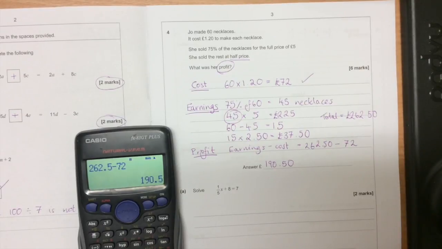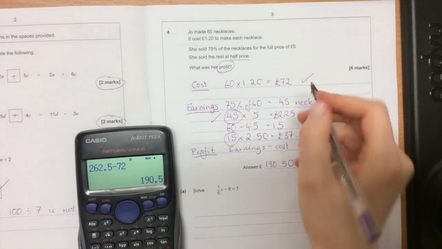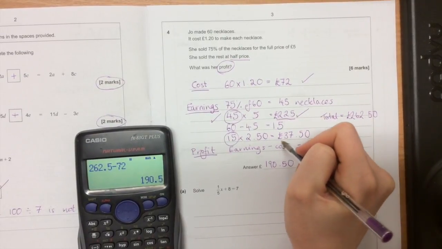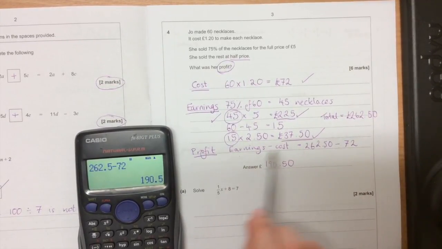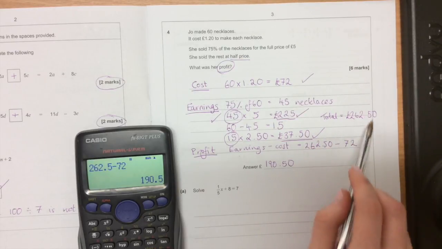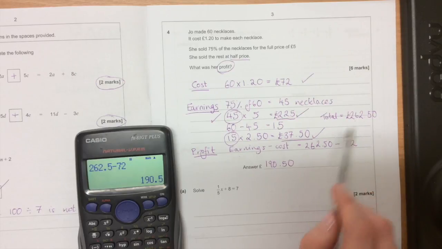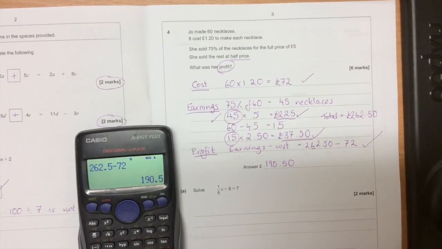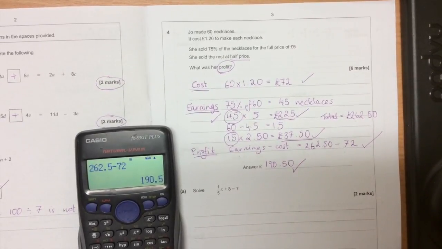So evidence of the 75% being 45 necklaces and the remainder being 15 would get you a mark. Working out the earnings of £225 gets you another mark, and £37.50 a fourth mark. Subtracting, even if you got your total wrong of £262.50, but you knew you had to subtract the cost, then you get a method mark for that. So we're up to 5 marks and then a final answer mark for your 6 marks in total.